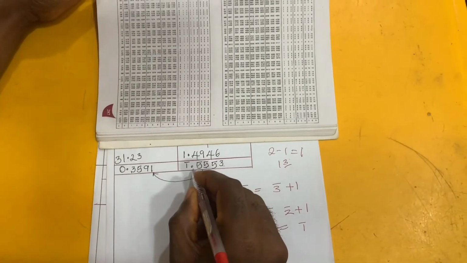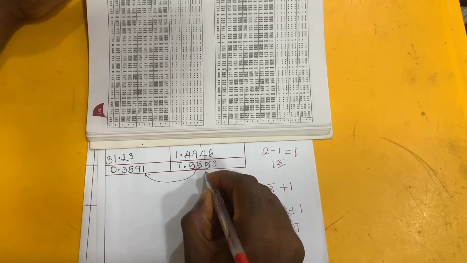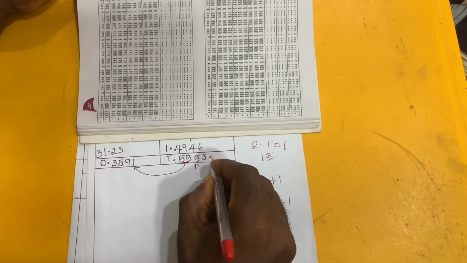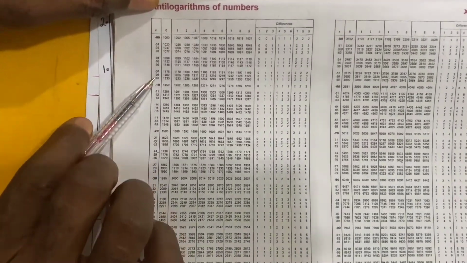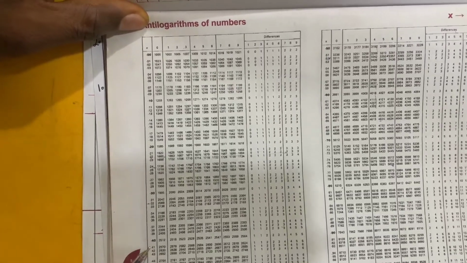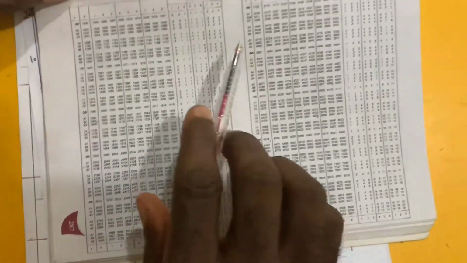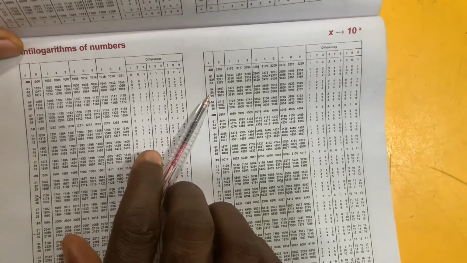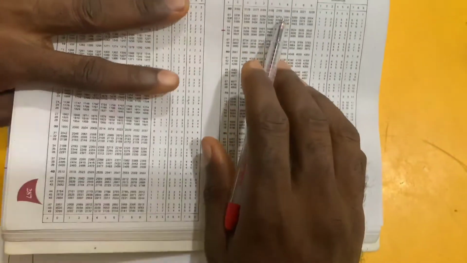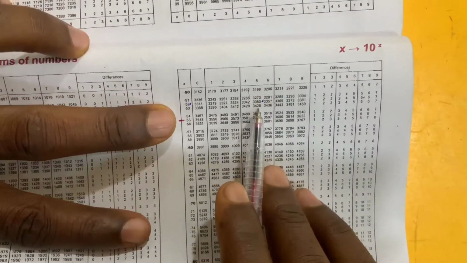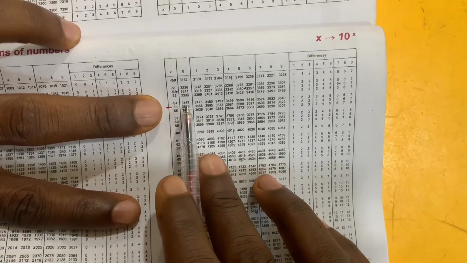So finally, we'll now go to the antilog table. What are we looking for? 0.55 under 5 and a difference of 3. So also do the same thing under your x column here. You now check down to find 0.55. This is 49 here. This is 50. So this is our 55. Let me mark it. 0.55 under 5. So this is 5. We'll now check down that same line where 55 is.